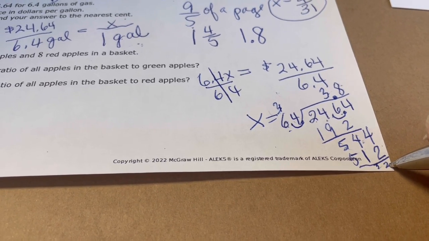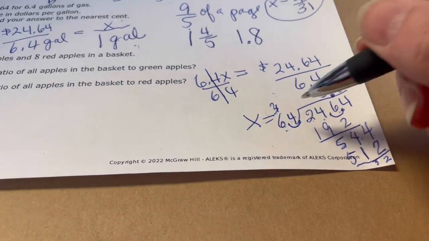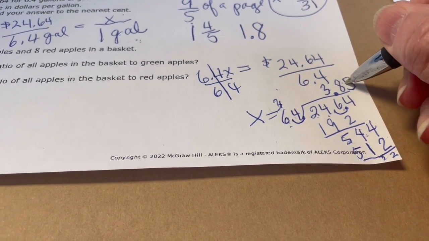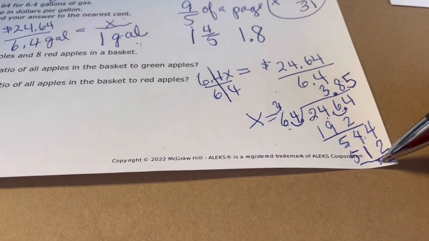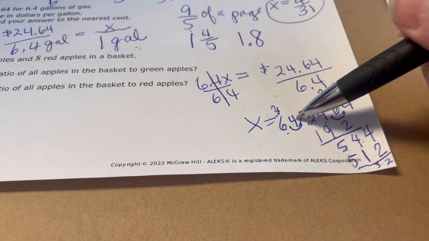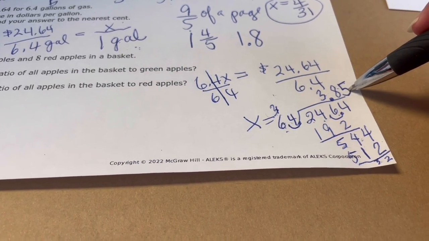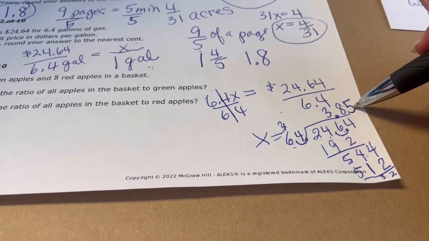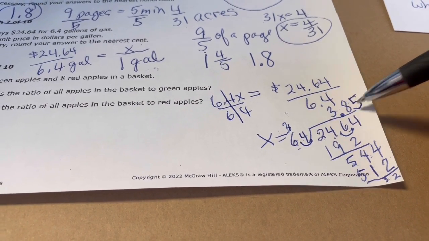Now 32 is exactly half of 64, so I know this next one is going to be a 5. If we went ahead, we would make this 320 because we'd bring down another 0, and 64 would go into 320 5 times.